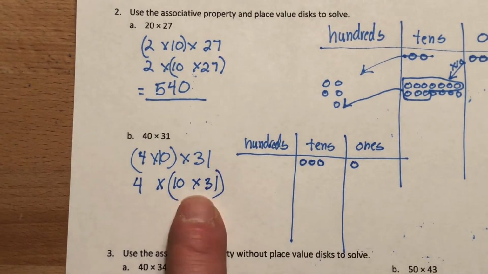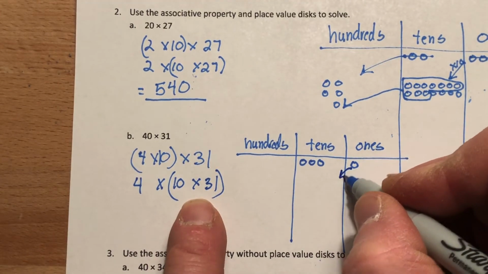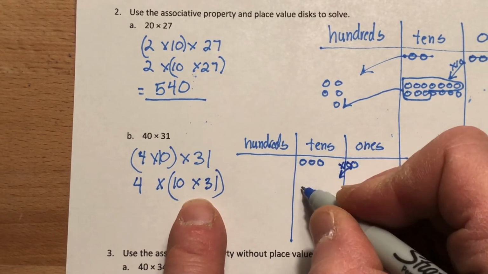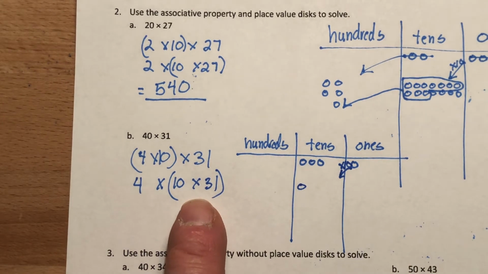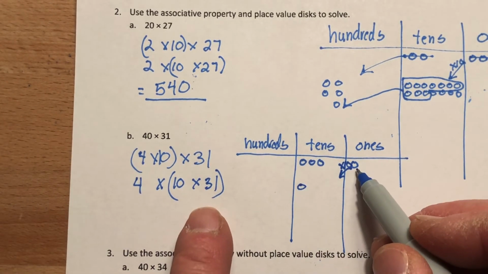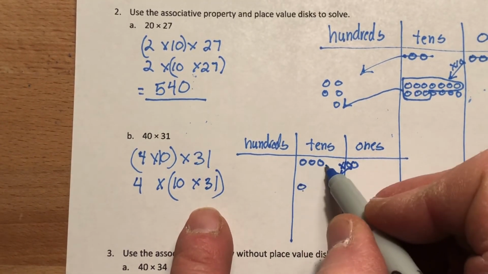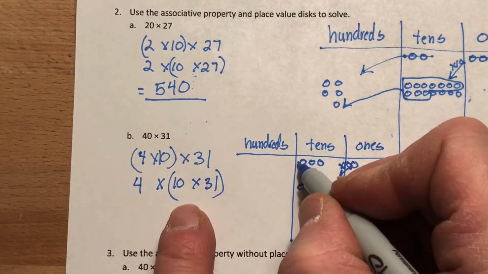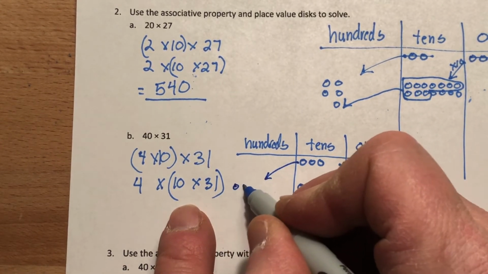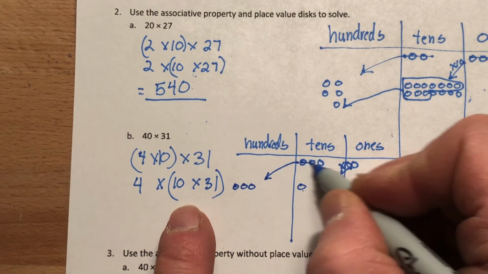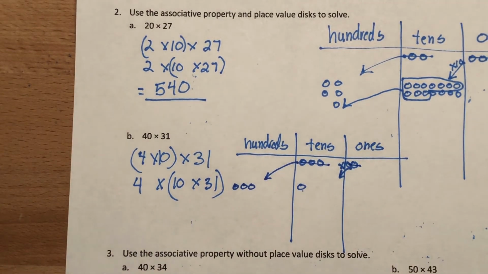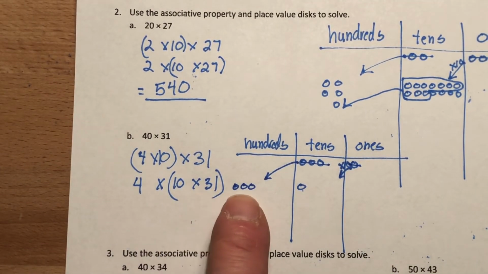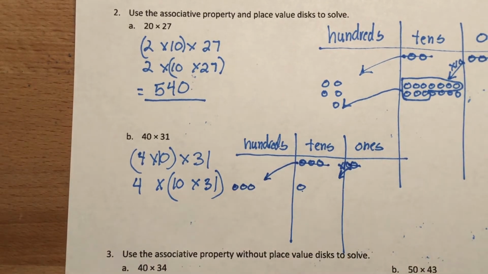Great. So now I wanna do the parentheses first, 10 times 31. So I'm gonna multiply this times 10, gives me 1, 10. Remember 1 times 10 is 10. 3 tens times 10 is gonna give me 300s. Okay, so those are gone. So 10 times 31 is 310, right? If I just put a 0 on the end of that, I have 310.